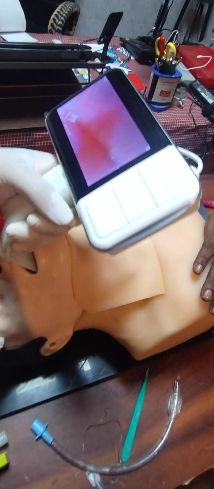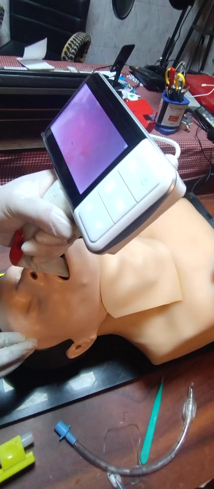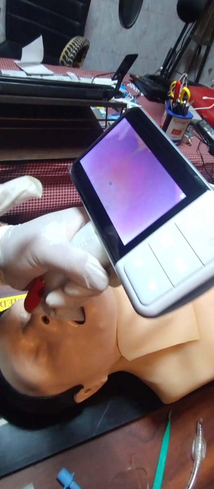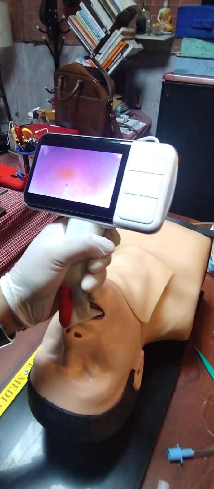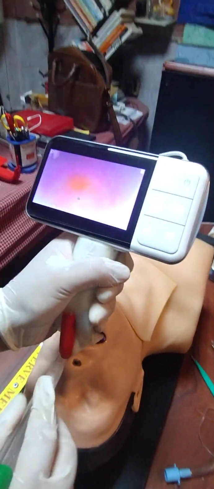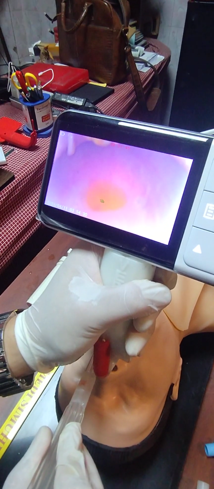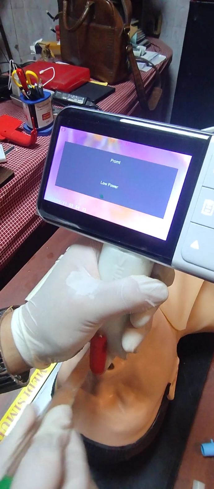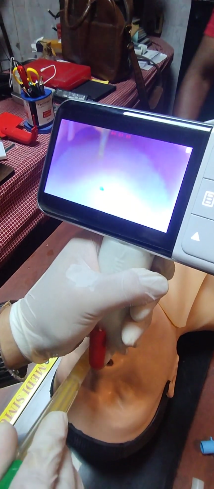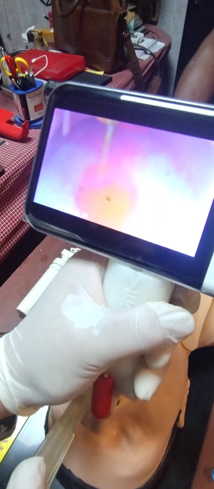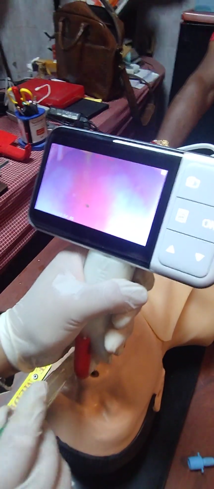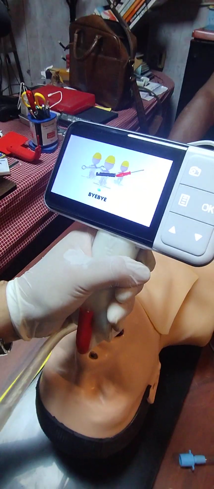Now do the vomiting, pour. So now you will see vomitus coming. Okay. Give one more time. So from left side. Pressure. Yes. So keep suctioning. So you can increase your suction.